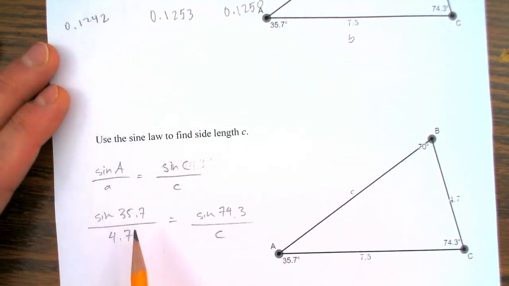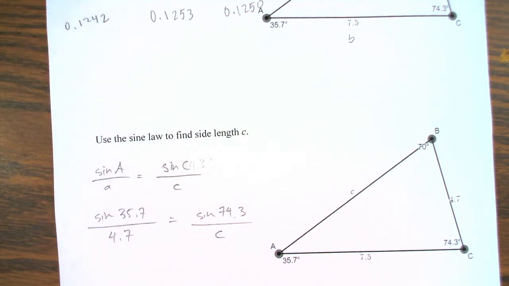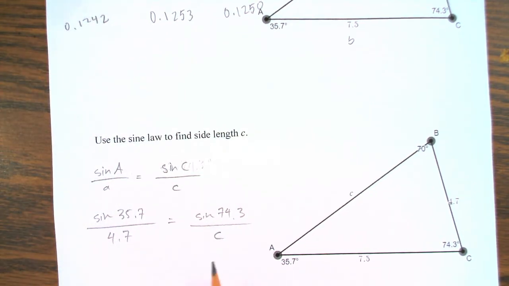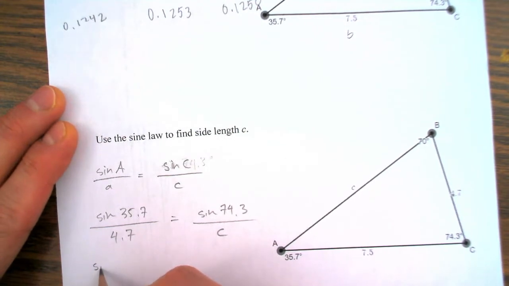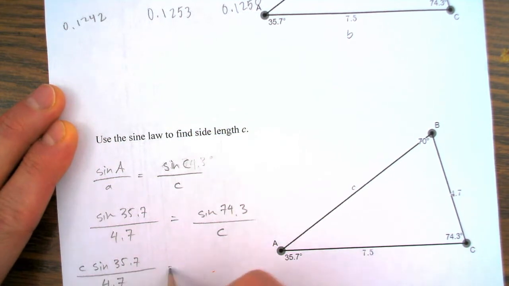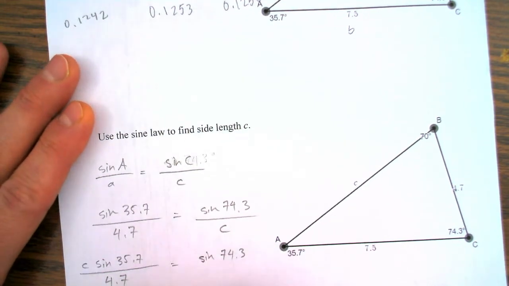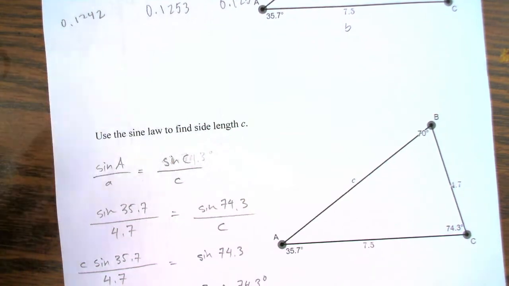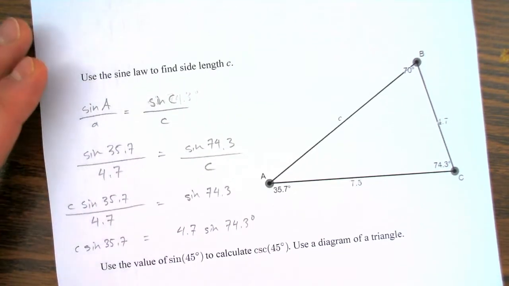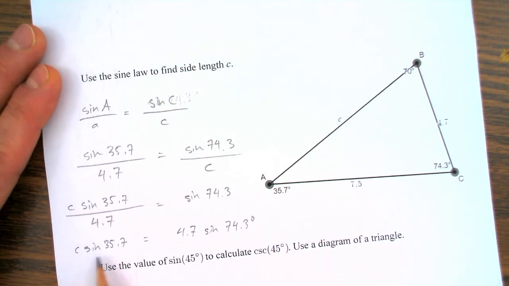And so we have an equation. We have 1, 2, 3 numbers and a variable. We're going to solve for this variable. I'm going to multiply both sides by c. And now I'm going to multiply both sides by 4.7. And finally, I'm going to divide both sides by the sine of 35.7.